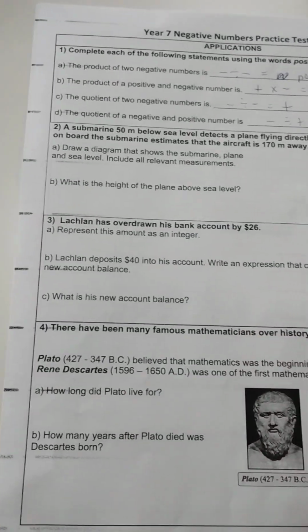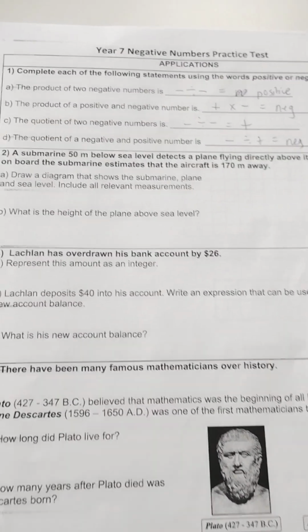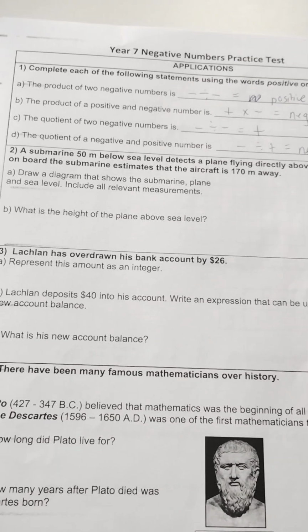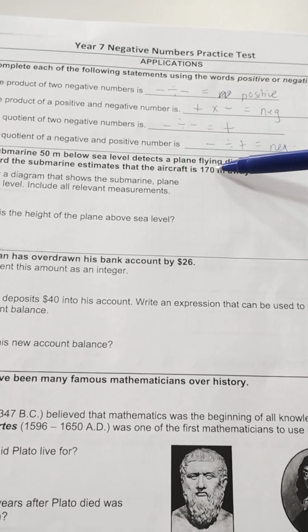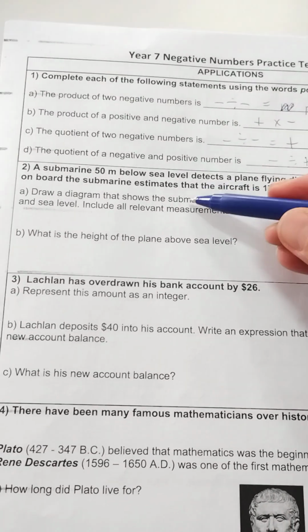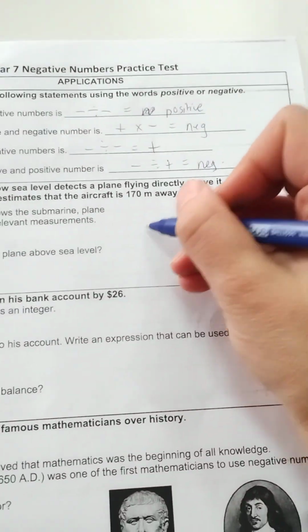Now, number 2, a submarine 50 metres below sea level, and a plane flying directly above it. The equipment on board the submarine estimates the aircraft is 170 metres away. Aircraft just means a plane. So it says draw a diagram that shows a submarine, plane and sea level. Sea level we know is at 0.